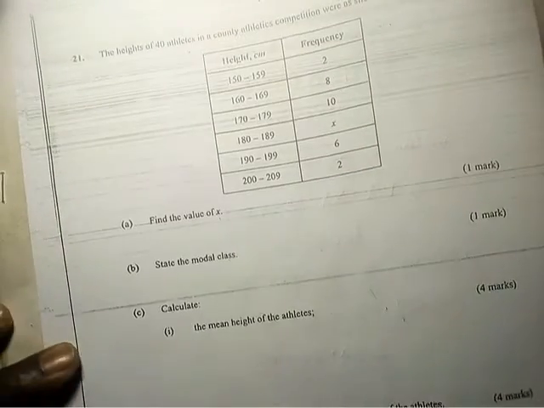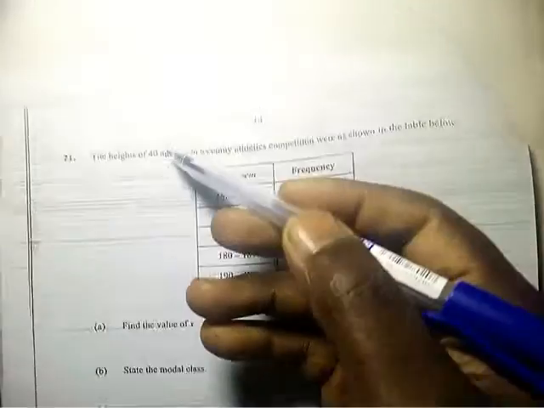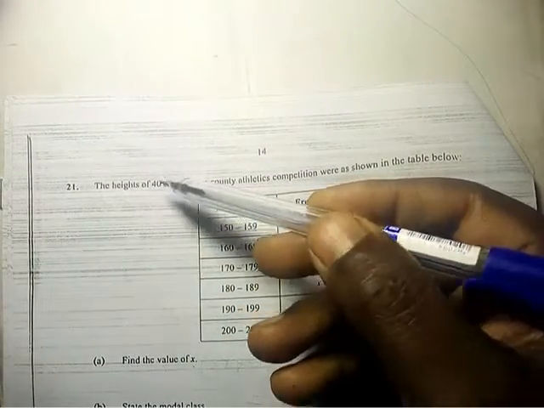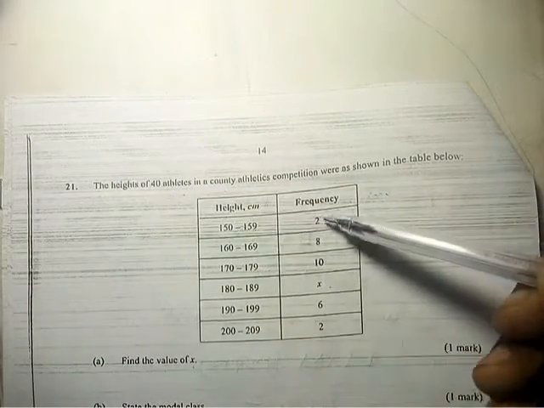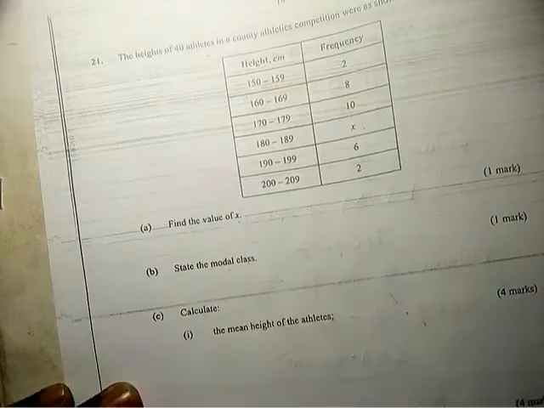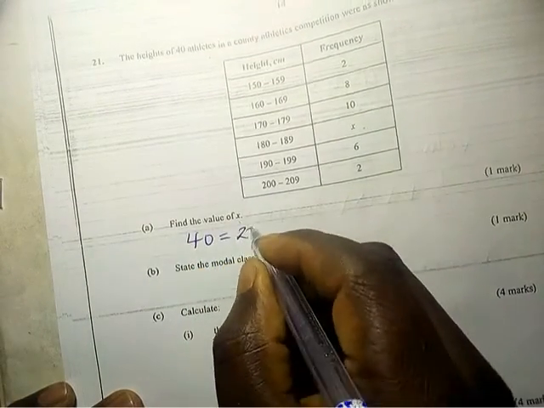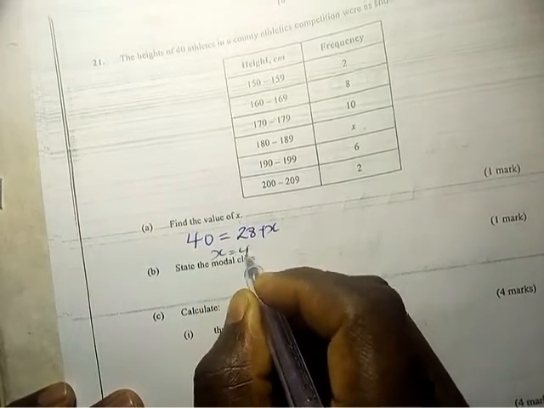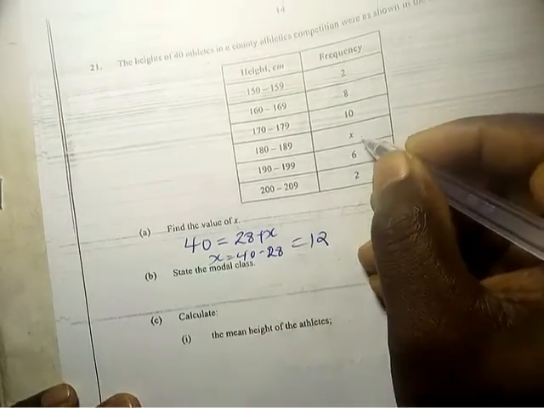So to find the value of x here, the total is 40. They were 40, and this one represents the total frequency, not the cumulative. So we add this one and then subtract. So 40 is equal to 28 plus x. So x equals 40 minus 28, which is equal to 12. So here it is 12.